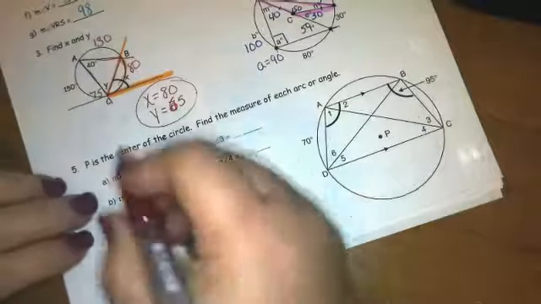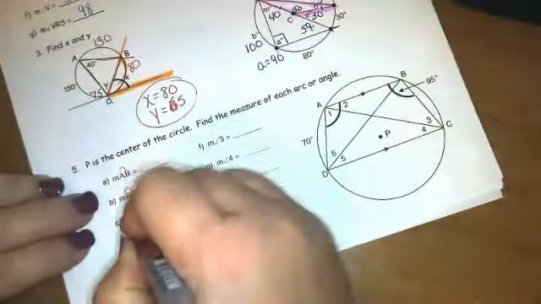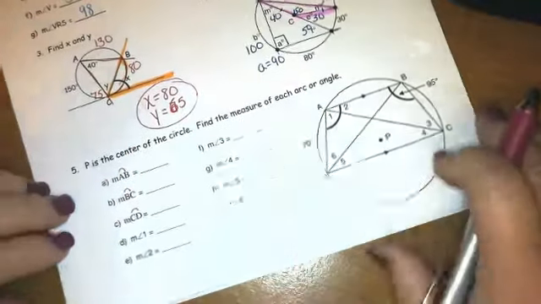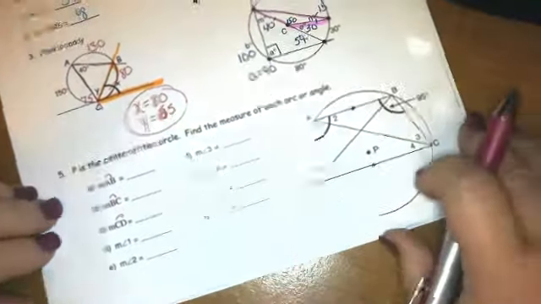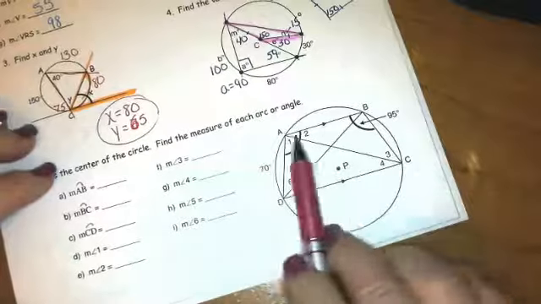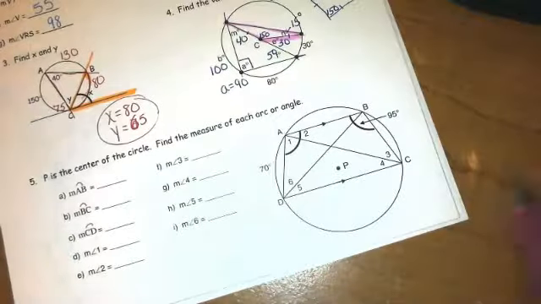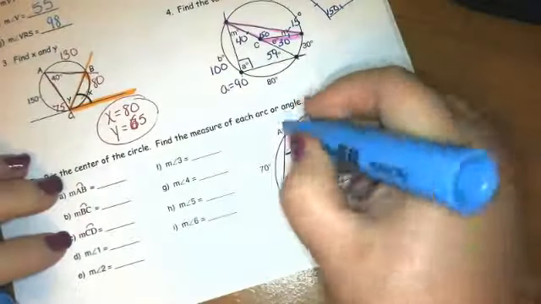Okay, again, if there's no markings, if there's no angle symbol, they want the arcs. So we look at this picture. I see a trapezoid and it is inscribed in the circle because every vertex touches the circle. That's important. Now here's a rule we didn't mention the other day that we need to mention.